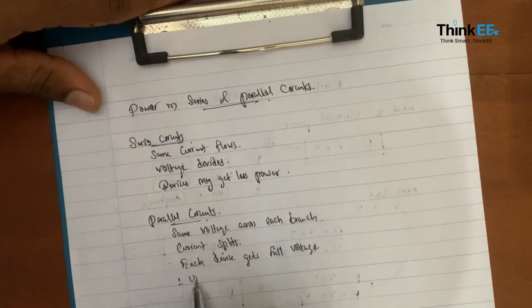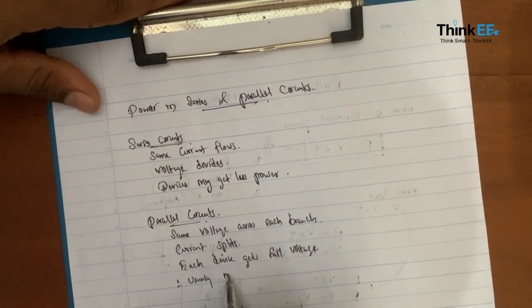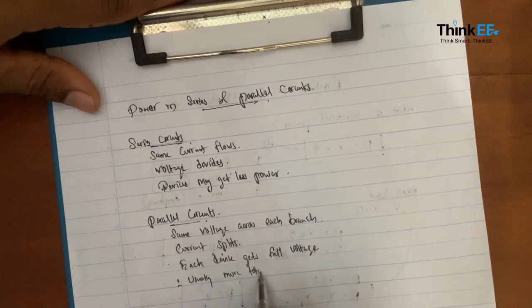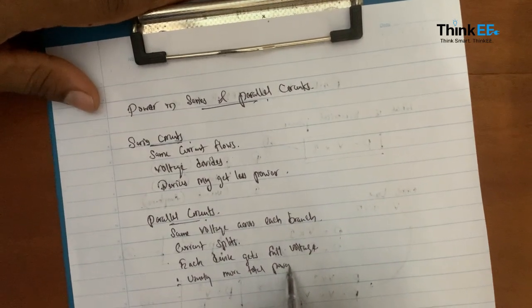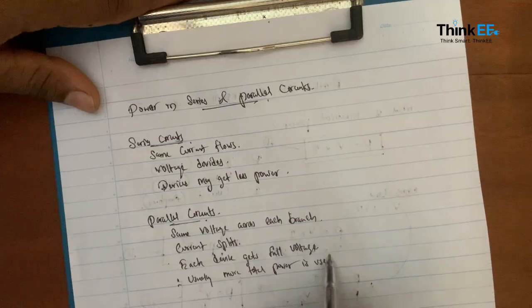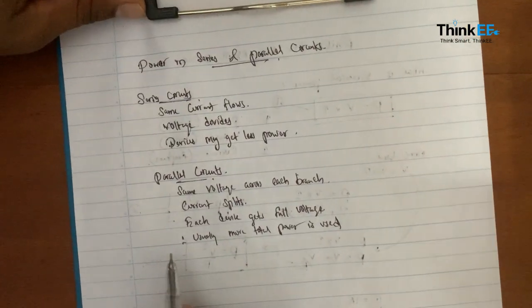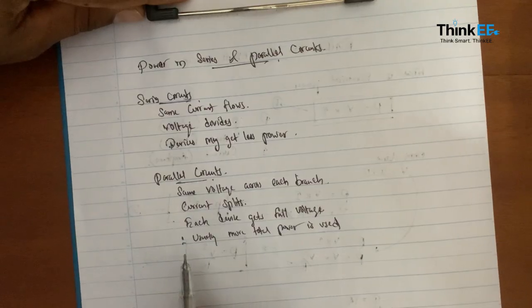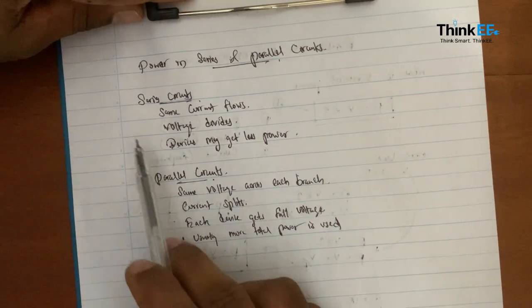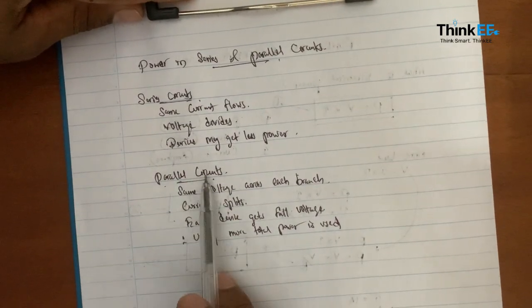Therefore, usually more total power is used in parallel circuits. I think you got idea and the difference between the power in series circuits and parallel circuits.